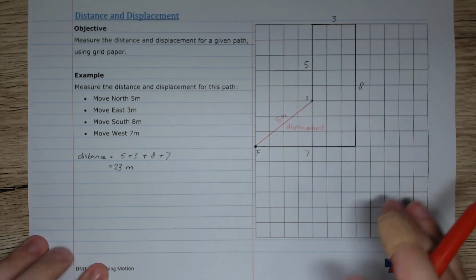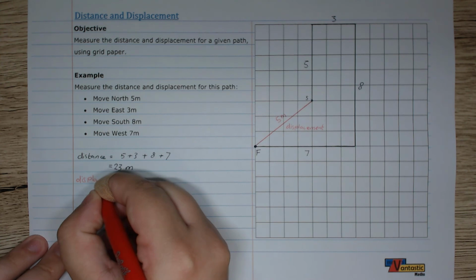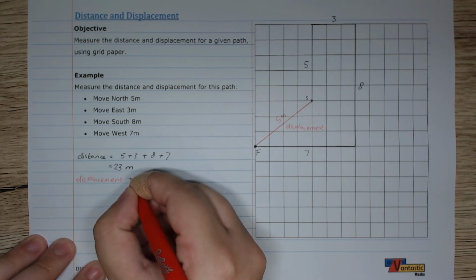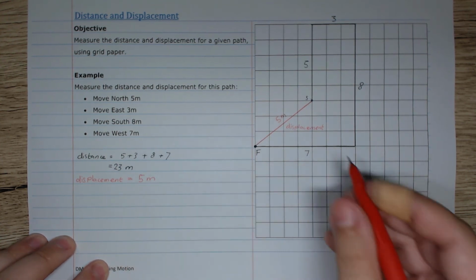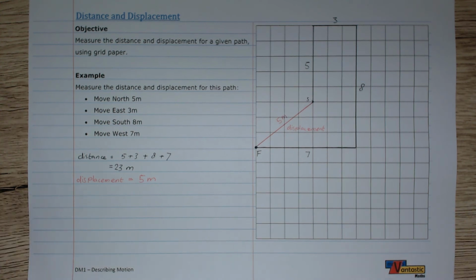So the displacement of this path, so how far away we are from the start, that is 5 meters, and I've just measured that from my grid, which is the easiest way to do it. And that is how we find the distance and displacement for a given path.